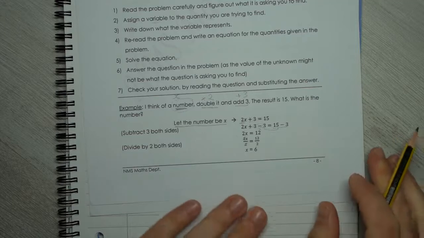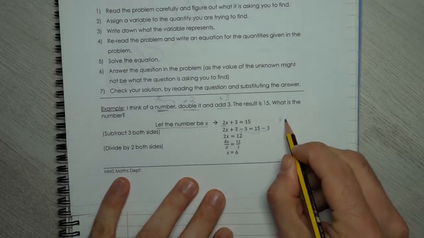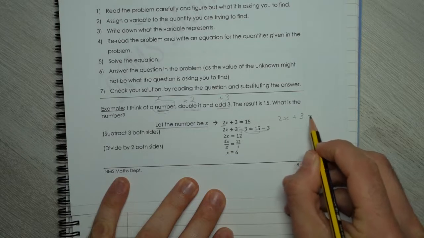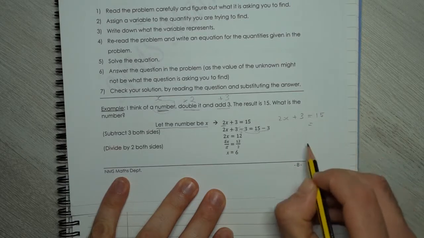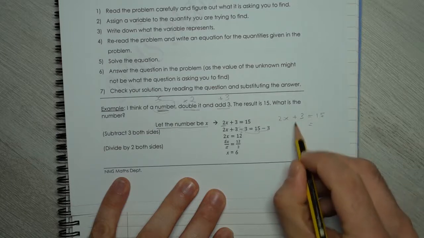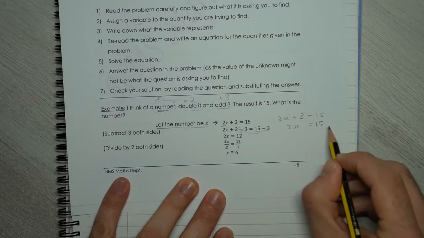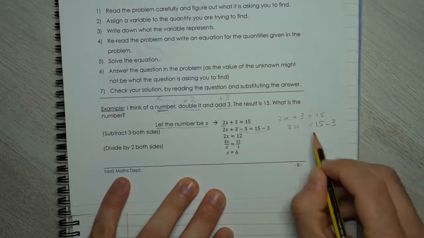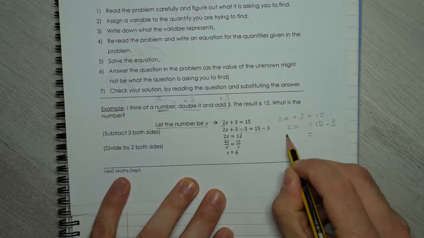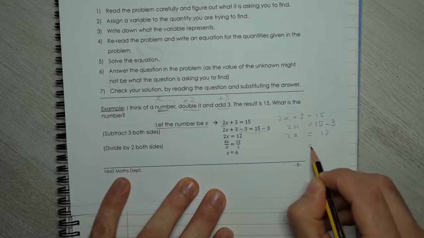In short, we normally write it this way. We have the equation 2x + 3 = 15. We need to eliminate that 3, which is positive. So 2x is equal to 15 minus 3. 2x is equal to 12; 15 minus 3 is 12.